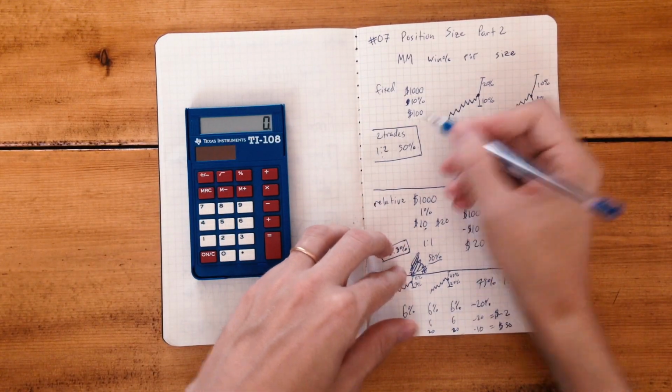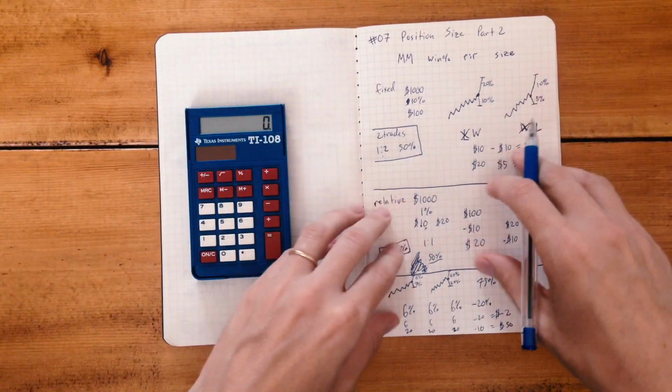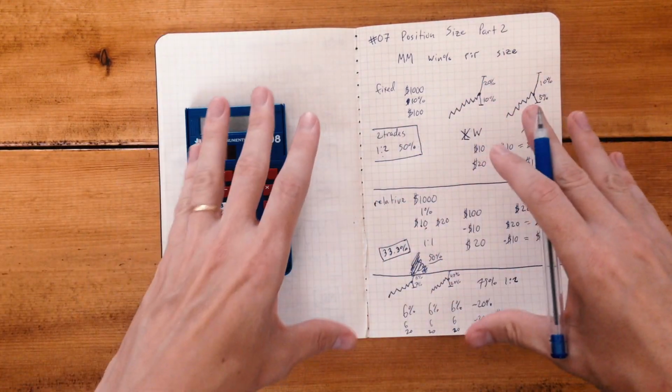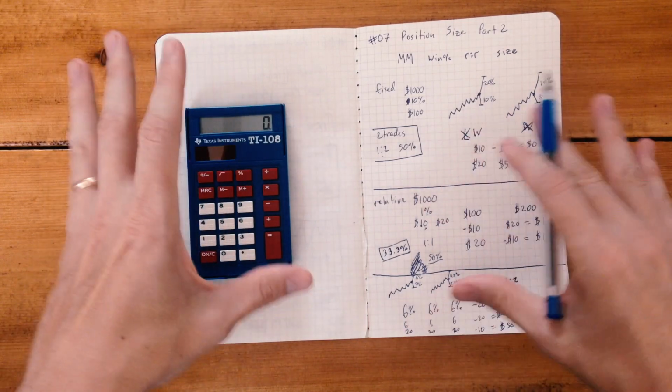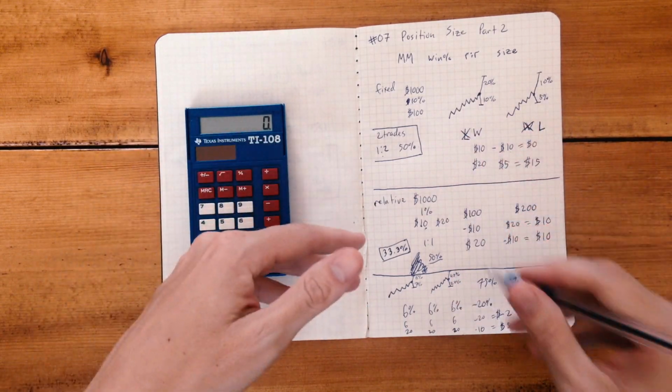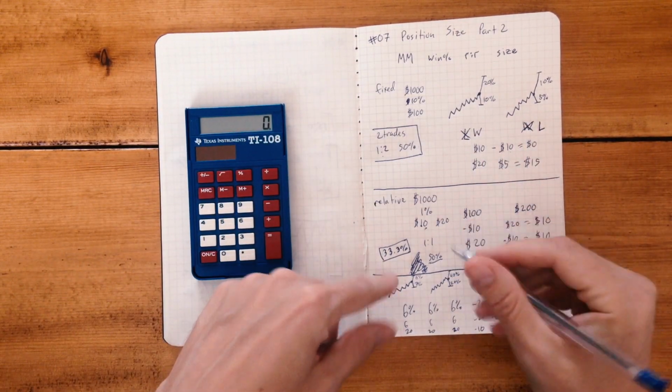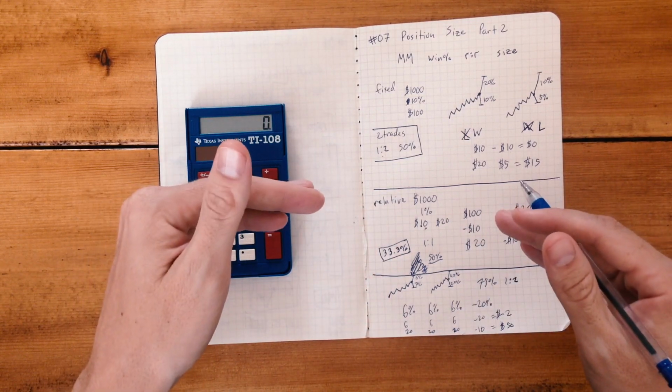You can position size like this and make a lot of money, and cool, good for you. I'm not trying to tell you how to do it. I'm just saying this is what worked for me, not only because the math made a lot more sense, but that psychological thing I was telling you about, where my only goal is to keep my win percentage at a certain point, you know?